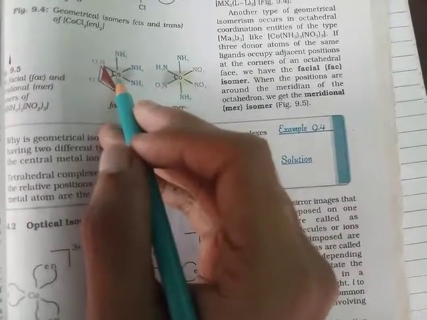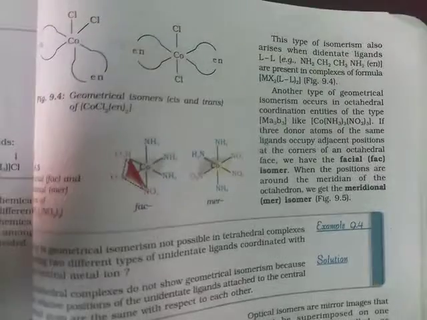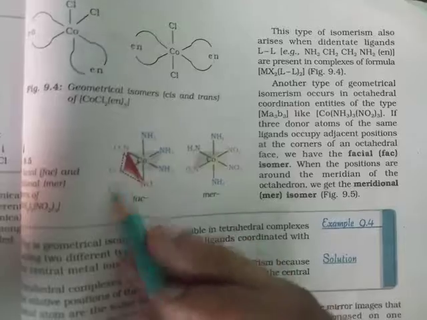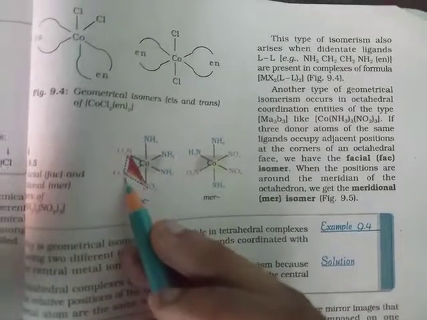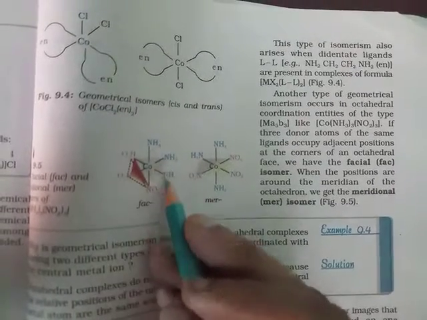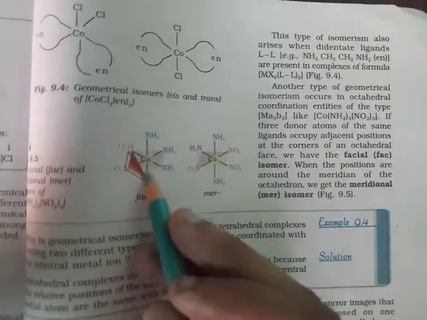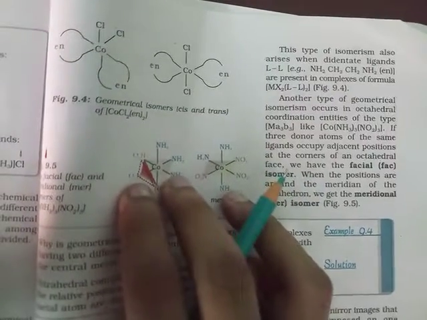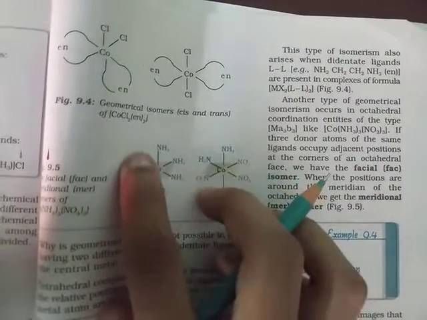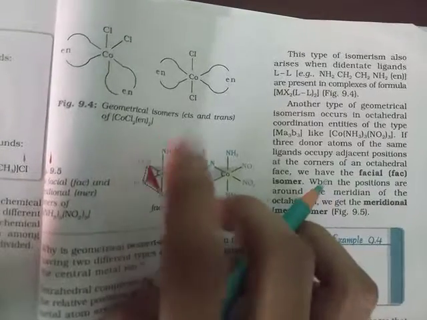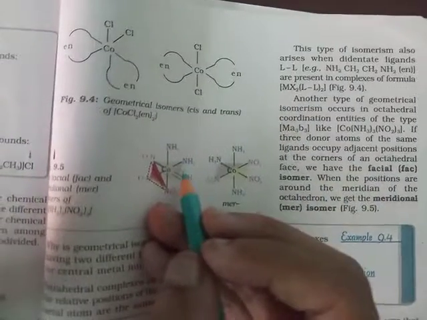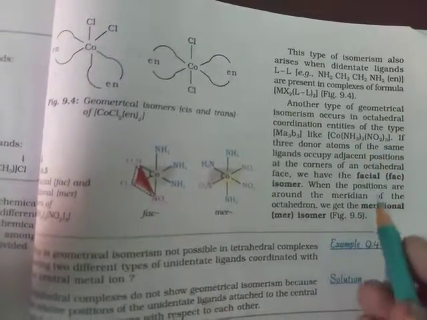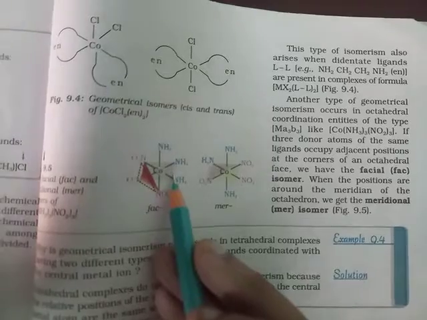Now there are 3 NO2: 1 NO2 is down and 2 NO2 are in the plane. This is a square planar structure plus 2 ligands, up and down. This octahedral structure is basically a square planar structure with 2 extra ligands attached up and down. So this can be one possible structure of Co(NH3)3(NO2)3. This can be one possible structure.